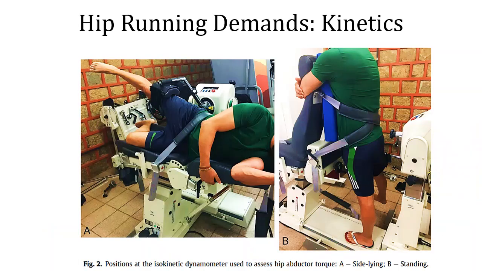I also just wanted to show that there have been other positions that have been described. You can see the standing version there. Clinically, I have found that the side lying position has been the better of the two options. But it's worth noting that there have been other positions that have been validated and shown to be reliable.